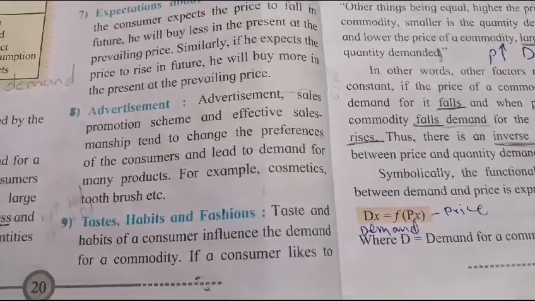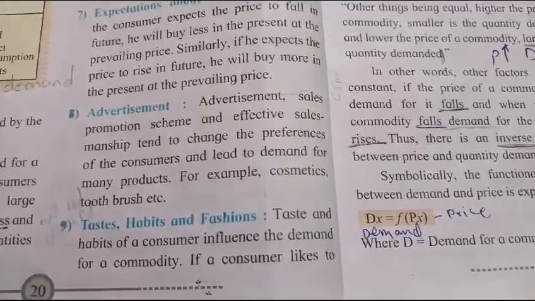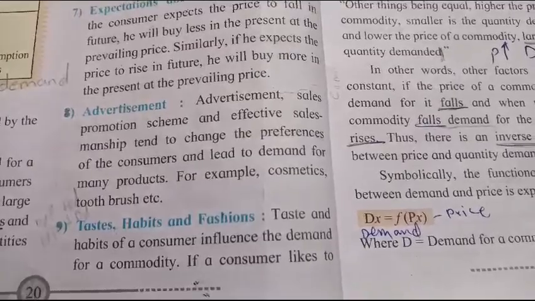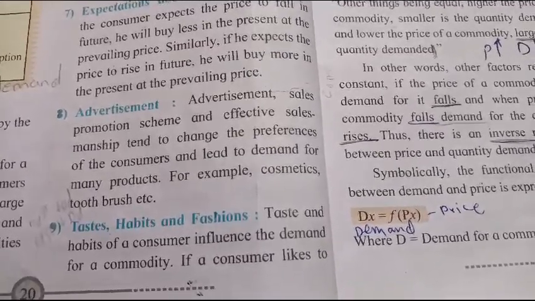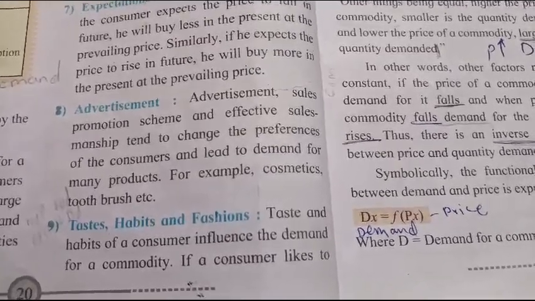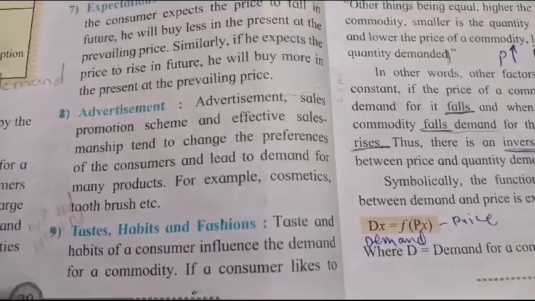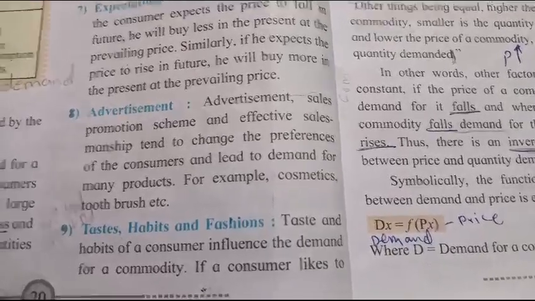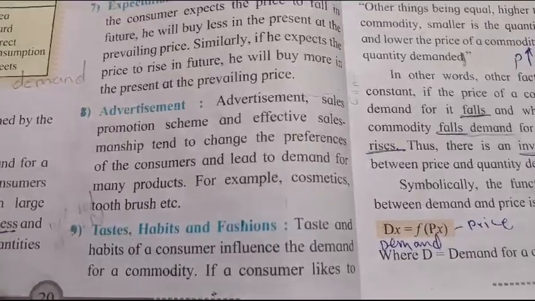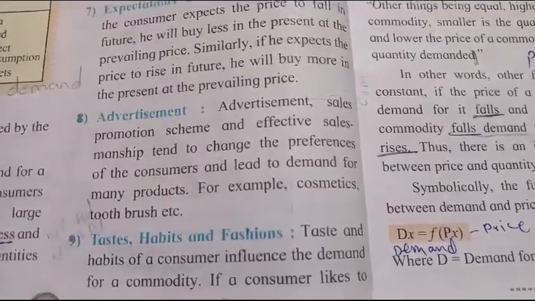Eighth, advertisement. Advertisement, sales promotion schemes, and effective salesmanship tend to change the preferences of the consumers and lead to demand for many products. For example, cosmetics, toothbrush, etc.